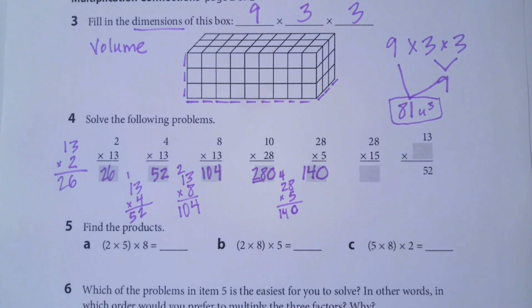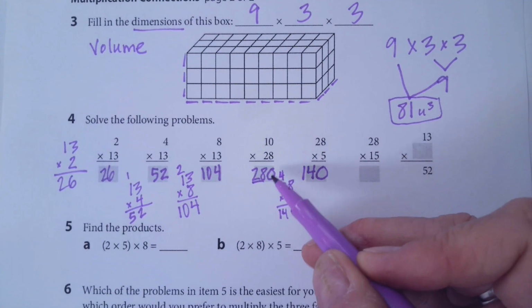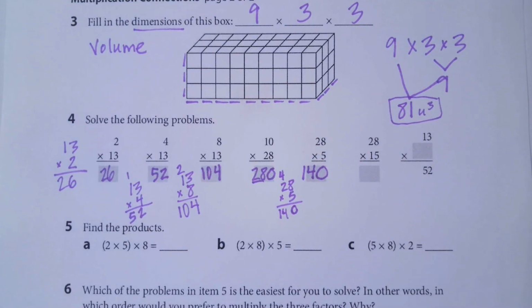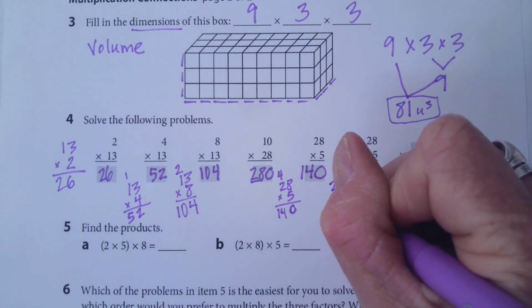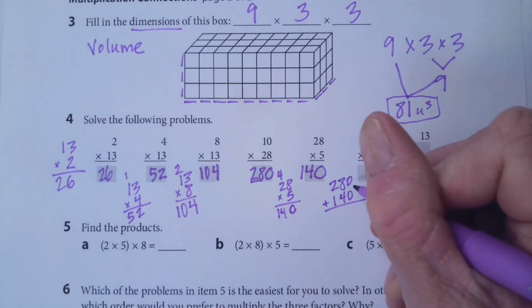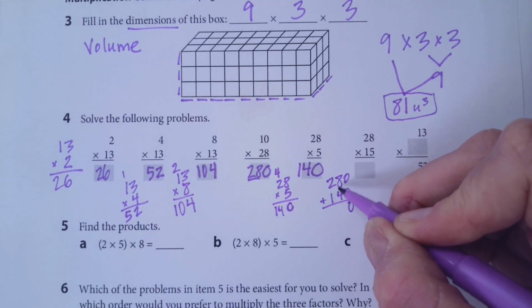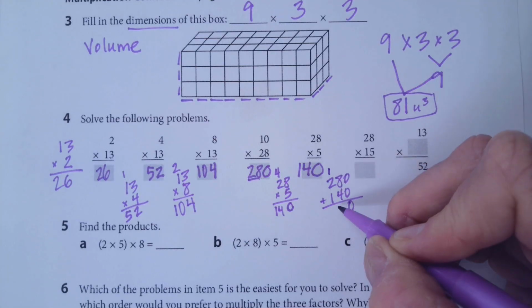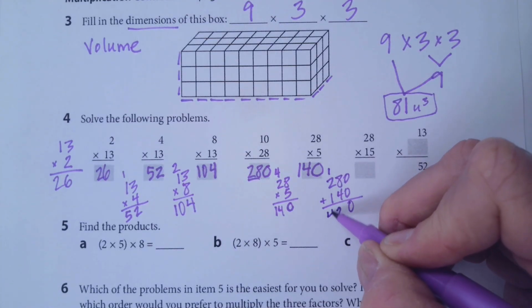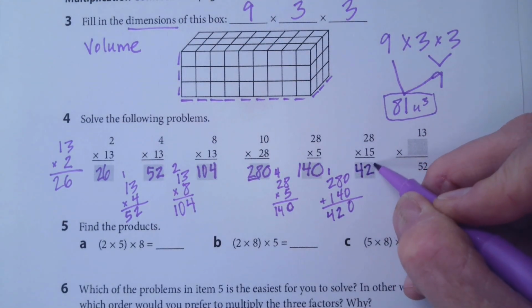28 plus 280 plus 140 is going to be 380 and 40. I don't know. What do you think? Let's add them up. 280 plus 140. We're adding our partial products. We've got 0. We got to keep all our place values lined up. 8 plus 4, that's 9, 10, 11, 12, and 2, 3, 4. Beautiful. We get 420.